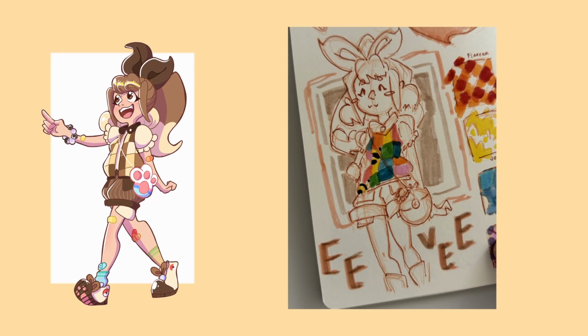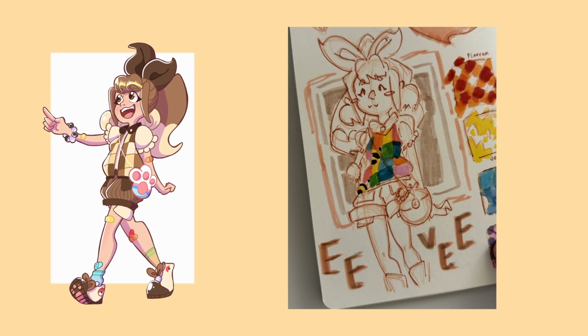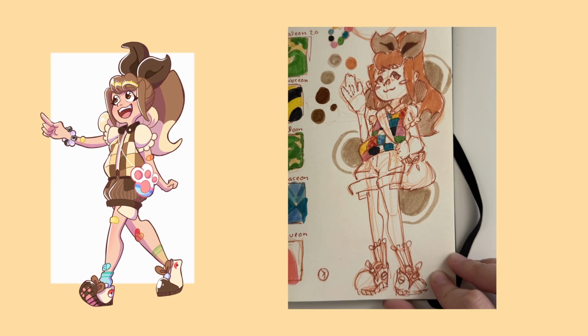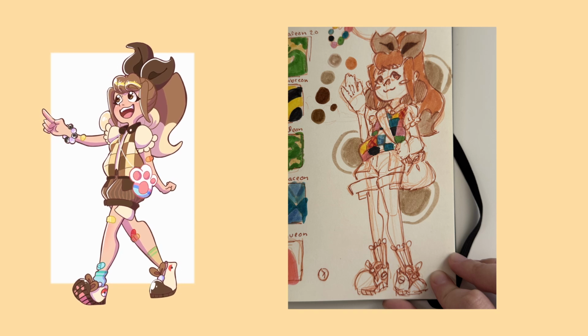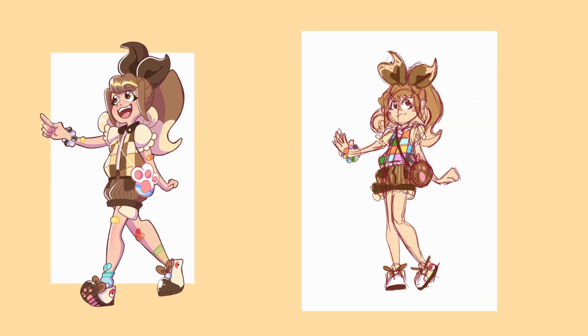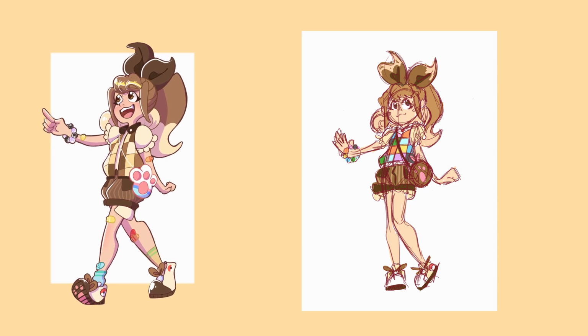But anyways, here's my Eevee gijinka. Look at her. I did like the whole process of designing her and trying to make her look like Eevee, and I feel like I did succeed. So, yay! That is 1 out of 9 completed.